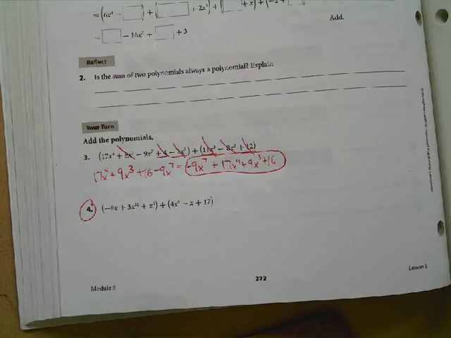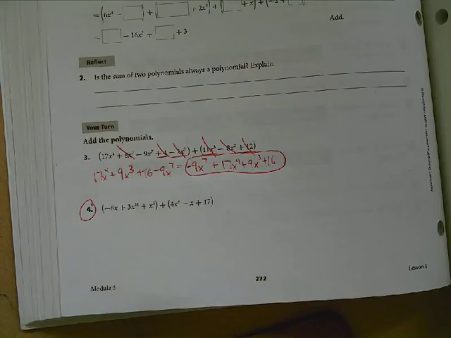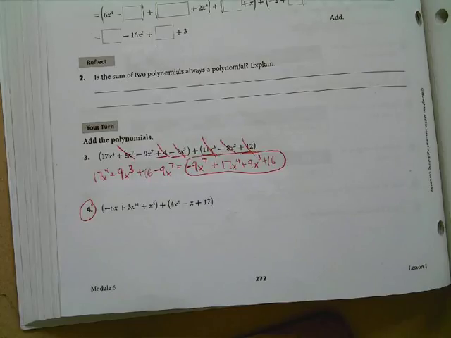So you're going to give this one a shot. Sean, if you don't mind, so we're going to try this one. It's number 4. Okay, do you need a calculator? Yeah, just try number 4.